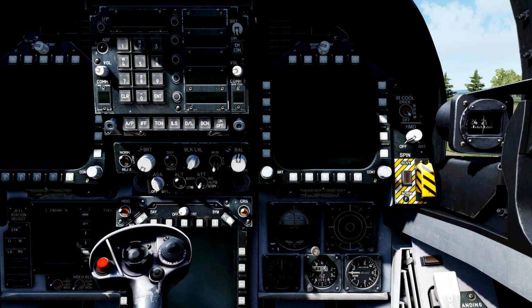Moving to our right instrument panel, we have our right instrument panel advisory lights, the APU fire light, and the right engine fire light. And just below that we have our right MDI, which operates just the same as the left side. And to the right of the right MDI, we have our IR cool switch for our AIM-9 Sidewinder. And below that, we have our power switch and brightness switch for our helmet-mounted display, our JHMCS.